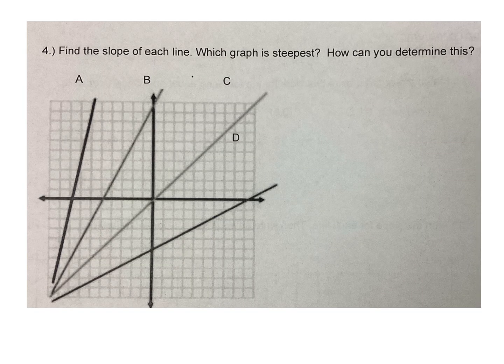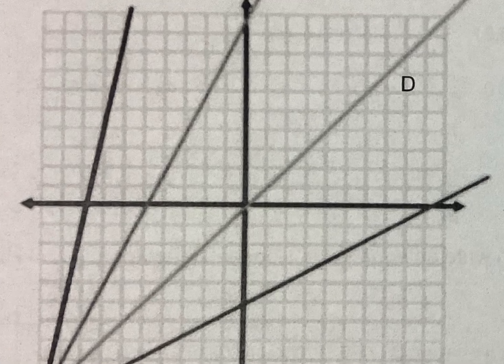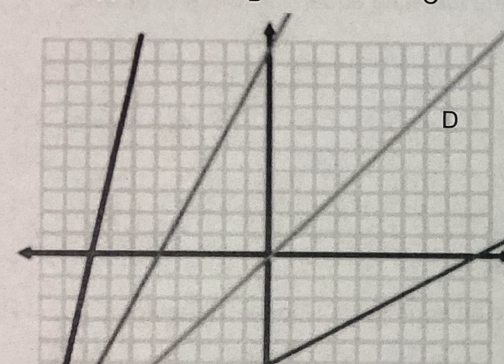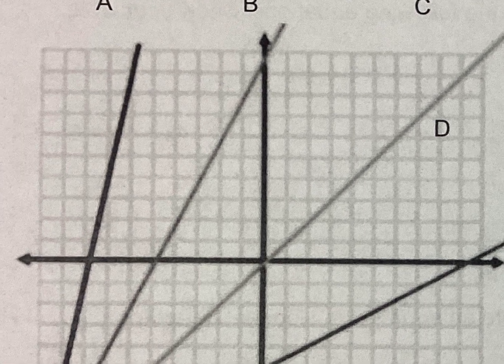For number 4, it says find the slope of each line. Which graph is the steepest and how did you determine this? Okay, so the graph's a little fuzzy. I'm going to be zooming in a little bit here. Remember, to find the slope, we have to find good points and then make the slope triangle and count the rise over the run.